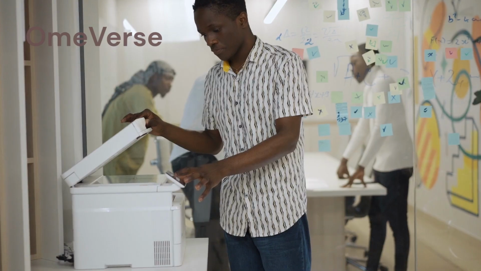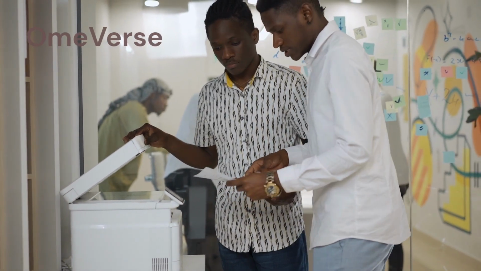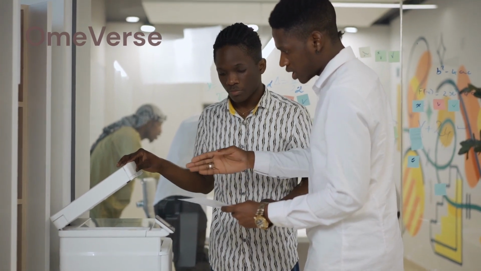DFA is built for individuals, businesses, enterprises and automation teams who want speed, accuracy and full control over their documents.